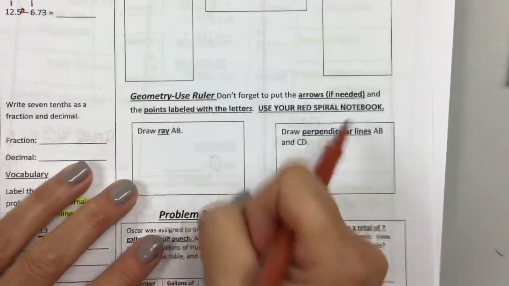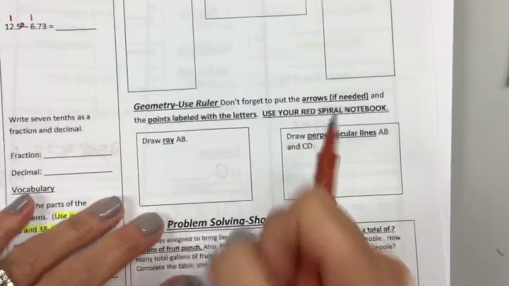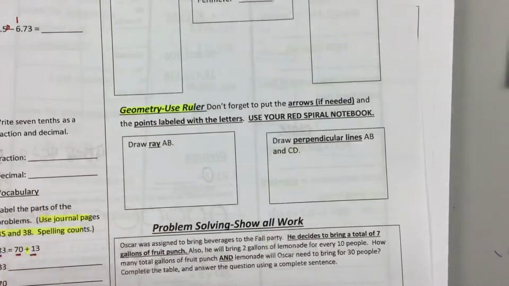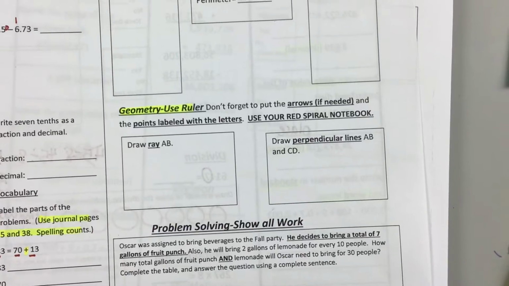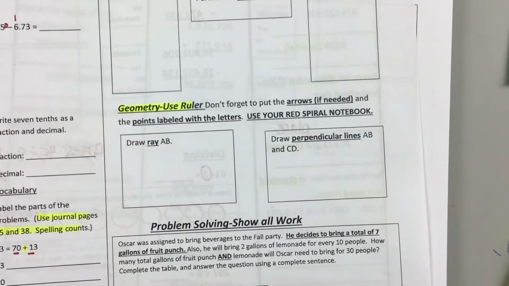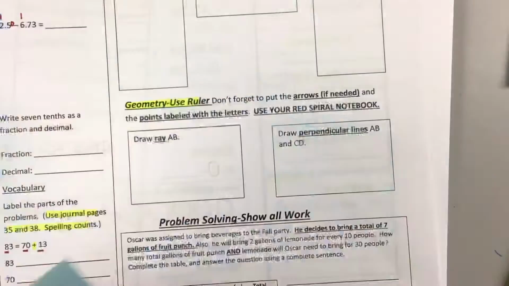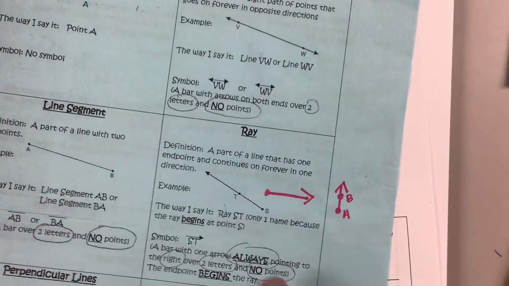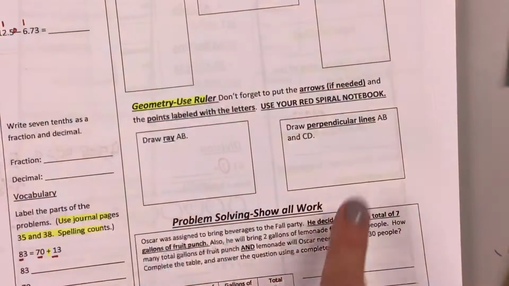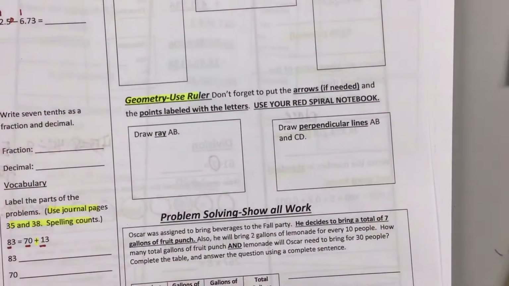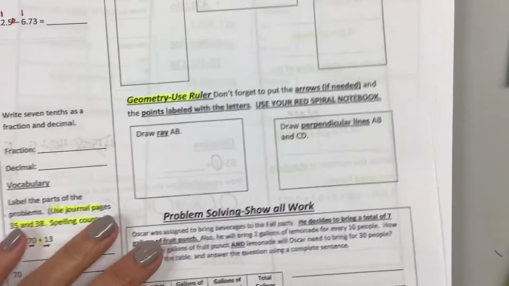Okay, please, please, please use a ruler. Draw your arrows. Have points with letters. Use this blue sheet as a guide. Draw a ray. Here's a ray. Draw perpendicular lines. Here's perpendicular lines. Okay? That should be easy peasy.